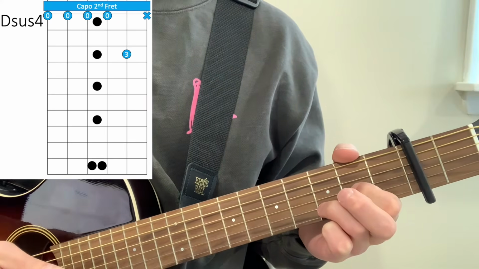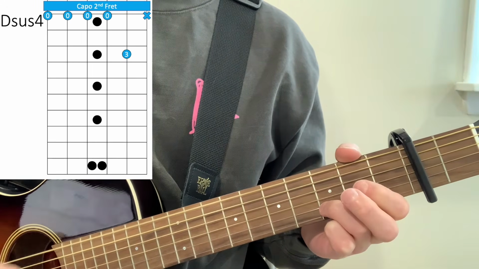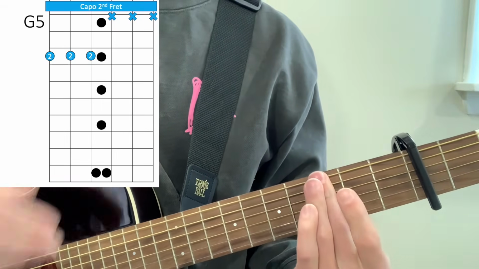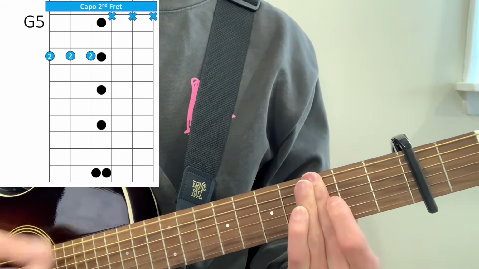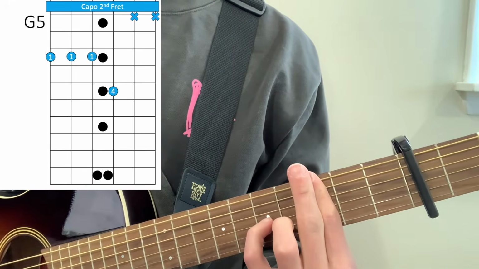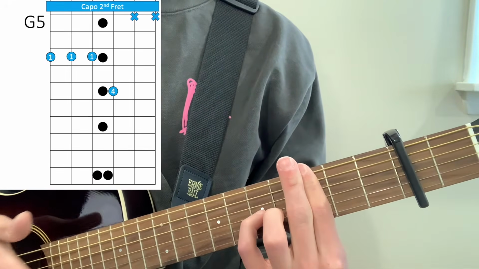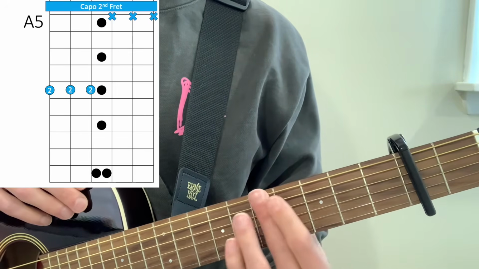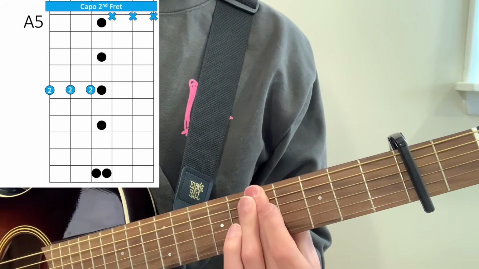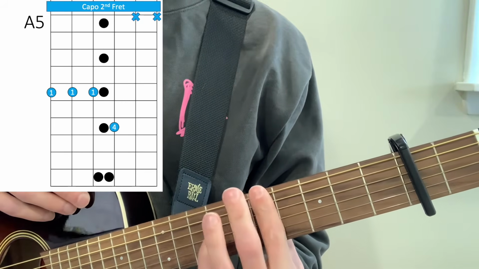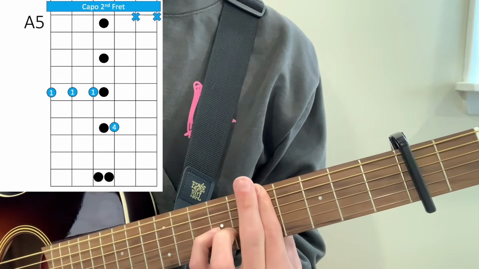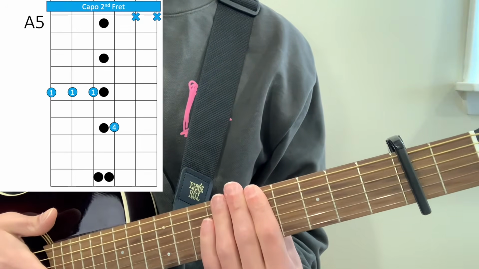Next is a D sus4, played like this. Next is a G5, played like this. Ed will also sometimes play the G5 kind of like this. So it's up to you which way you want to play it. Next is an A5, played like this. Similar to the G5, Ed will sometimes play the A5 like this. So again, up to you which version you want.